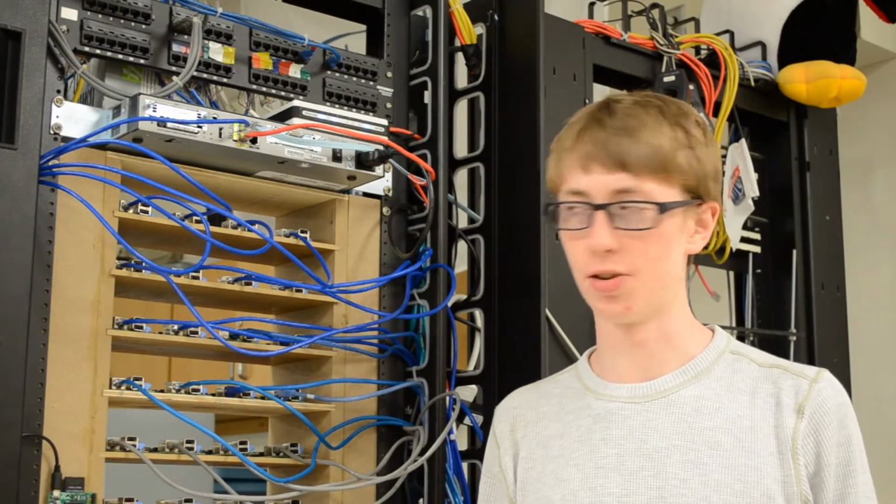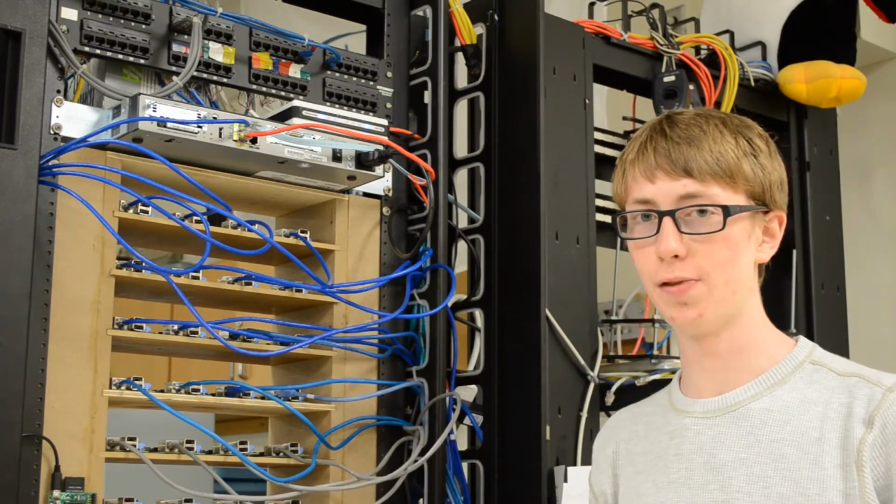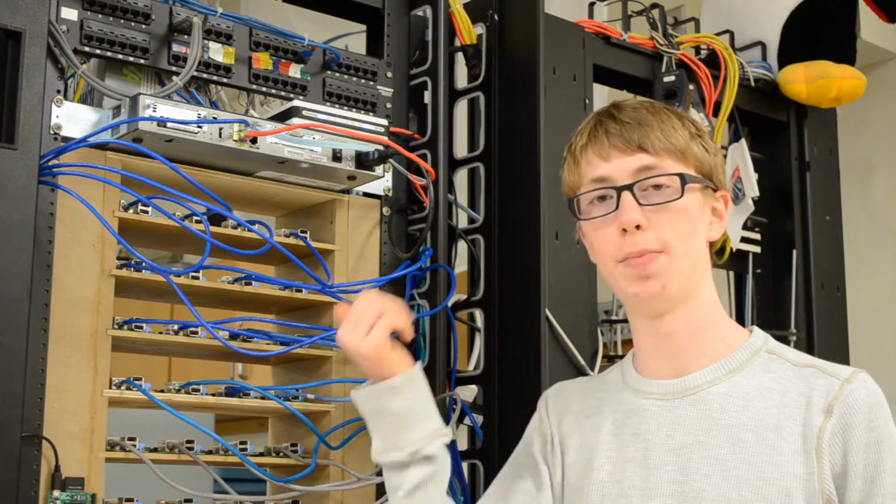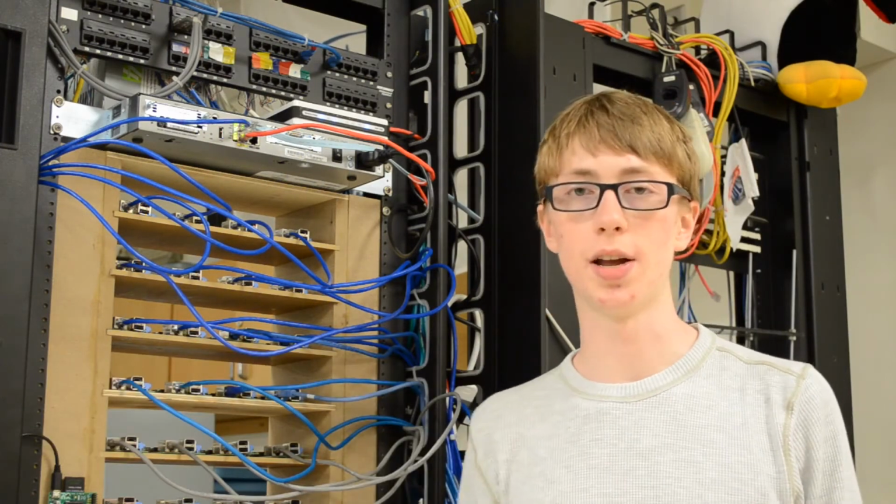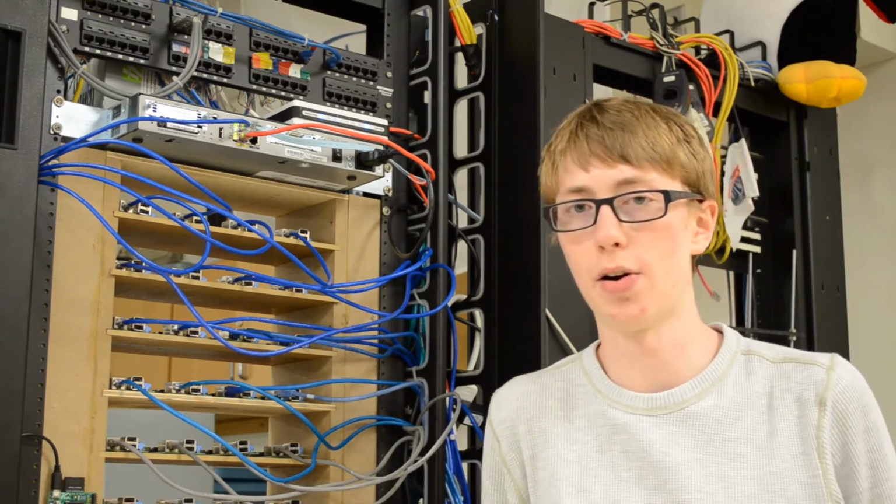We have some pretty exciting news. We actually just got 64 nodes in total set up and all wired up, not actually powered on right now, but we're going to set them up and image them in the next couple days. So that's pretty exciting. But in this second tutorial, I just wanted to talk about basically how our network works.